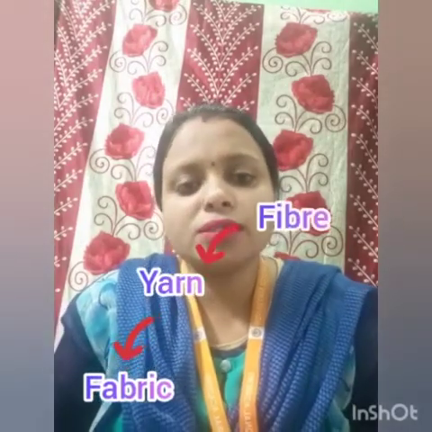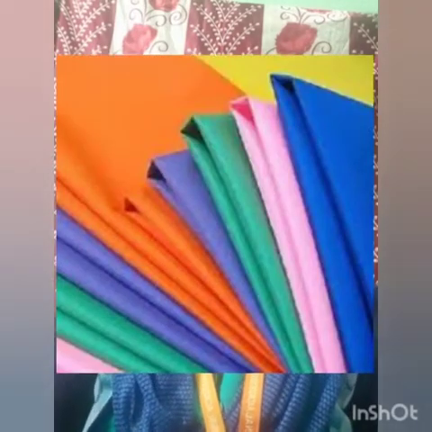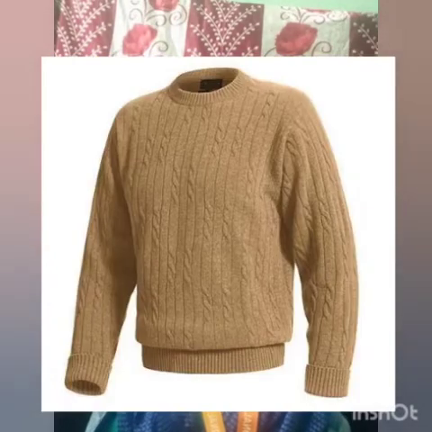So what can we say here? Fabrics are made from yarn and yarns are made from fiber. So fiber to yarn, yarn to fabric. Understood? Now, variety of fabric. There is a variety of fabrics in your dress material, like cotton fabric, silk fabric, and woolen fabric.